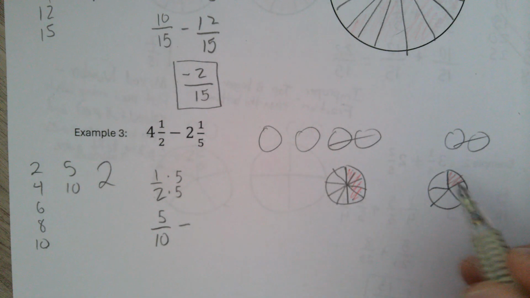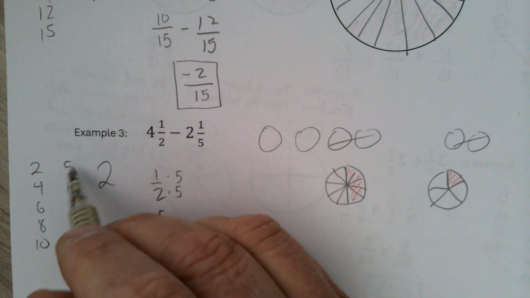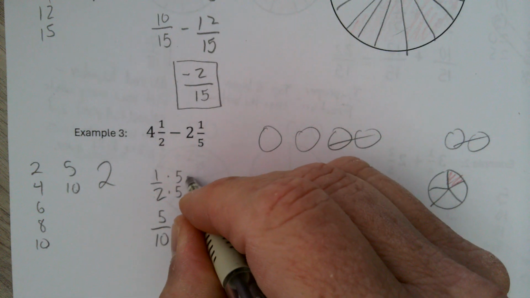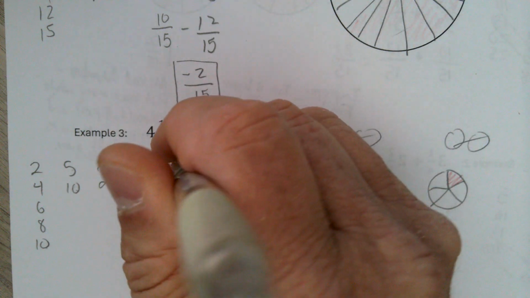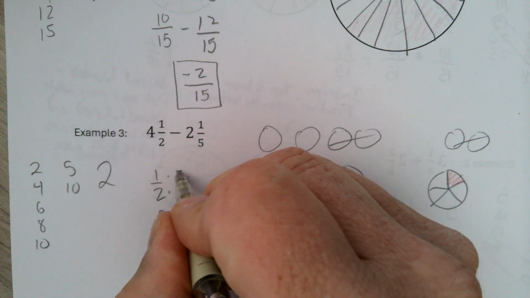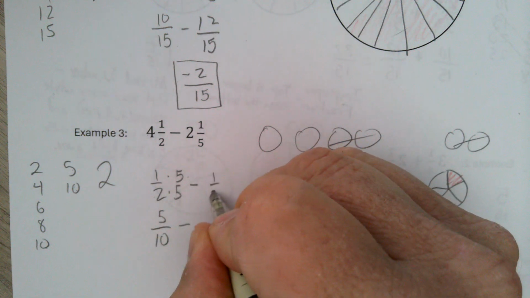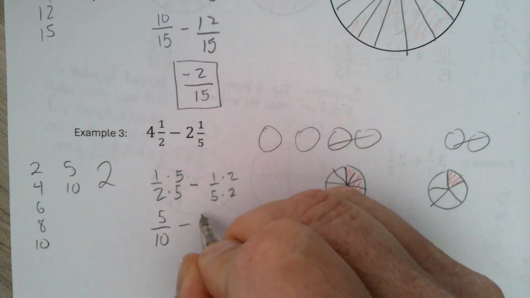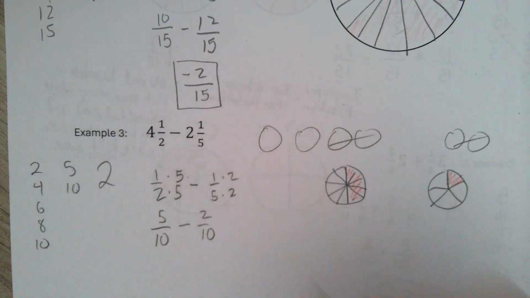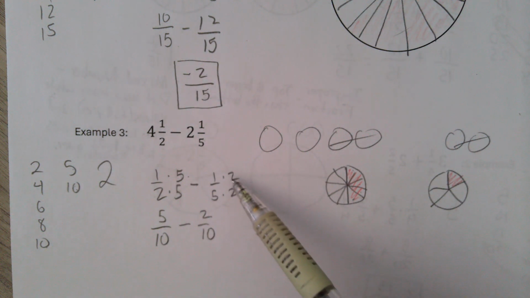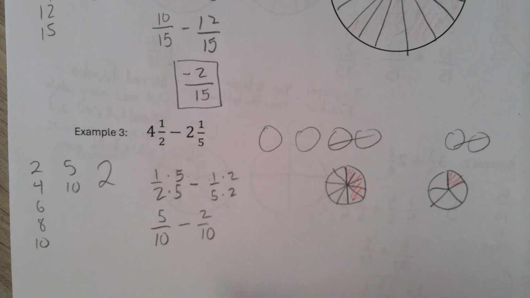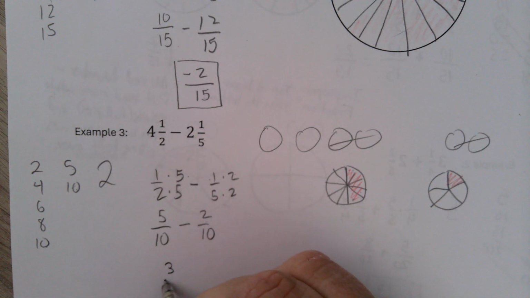Minus, and then to make 5 into a 10, we only had to go 2 down, right? So we multiplied top and bottom by 2. I apologize. No, this is right. Sorry. Minus, and then we have the 1/5 times 2, top and bottom. So 2 to the top, right? That one piece becomes 2. Those total 5 pieces become 10. And we do have the same denominator now. So here's just 5 minus 2, which is 3.